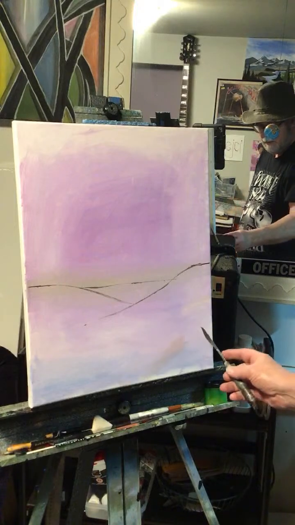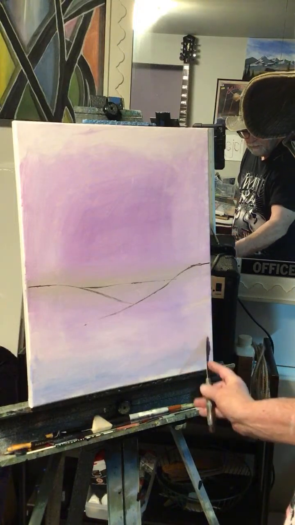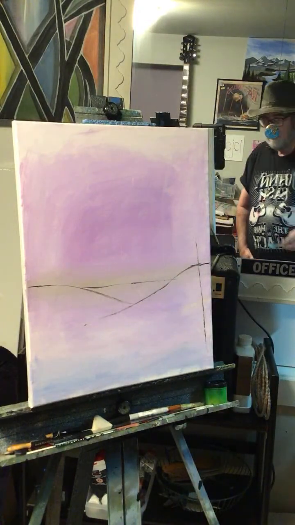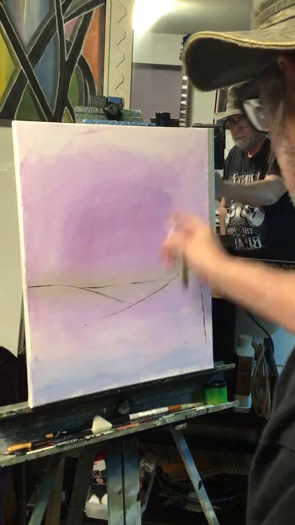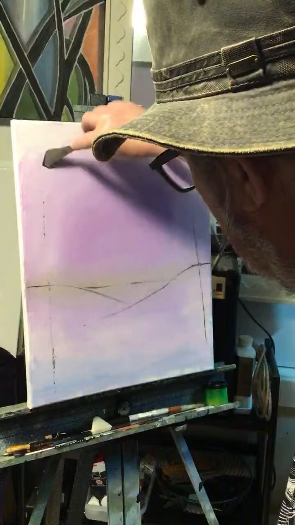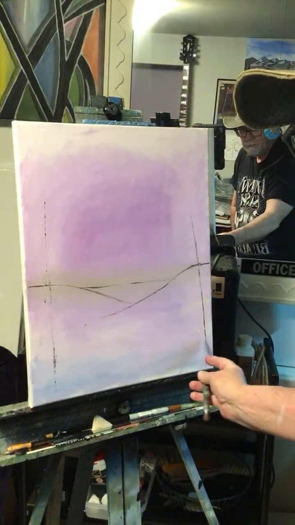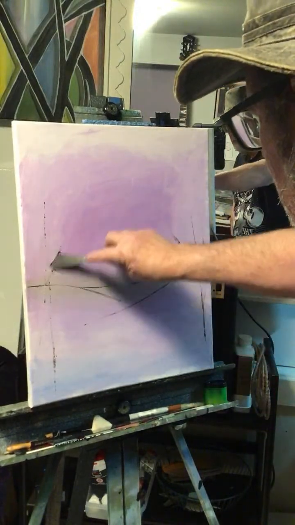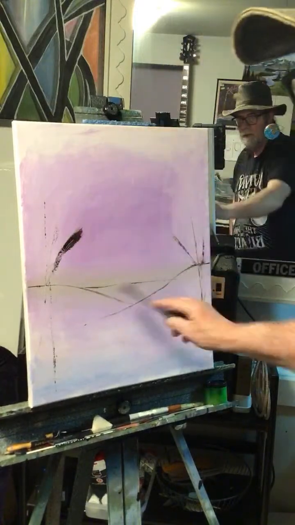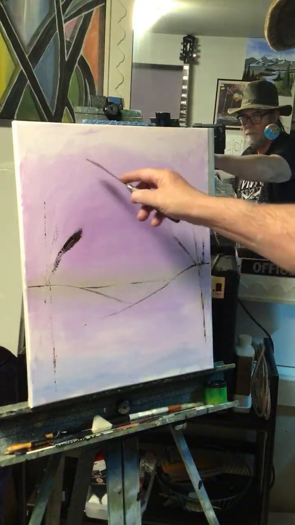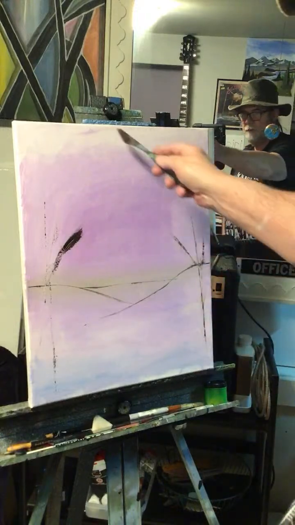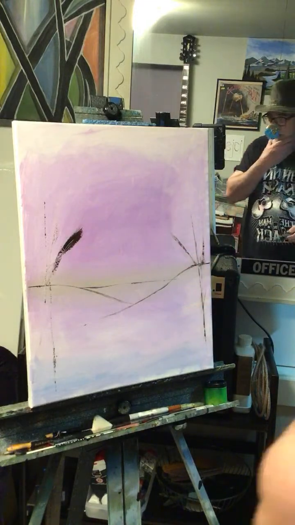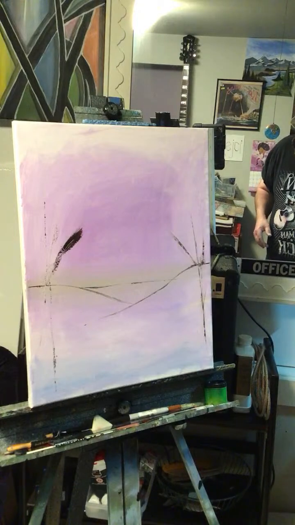And then I'm going to have trees going up on each side, coming from way down here, and then all encircled with trees here. I'm not sure how it's going to turn out, but we'll see.